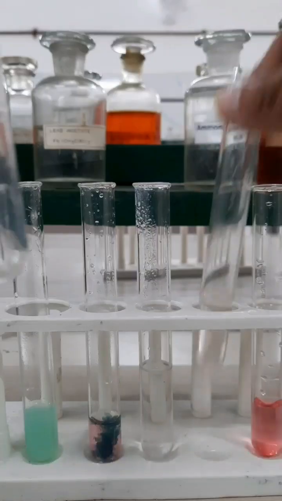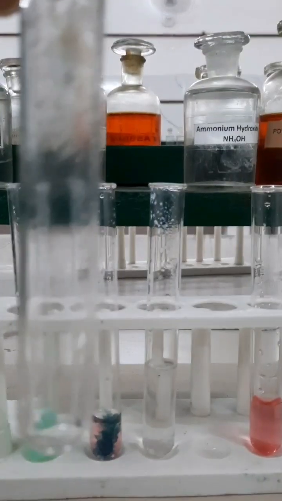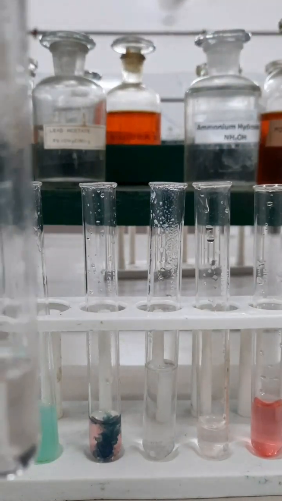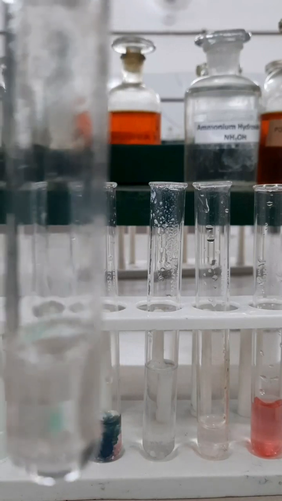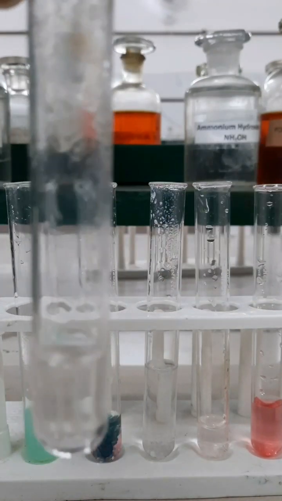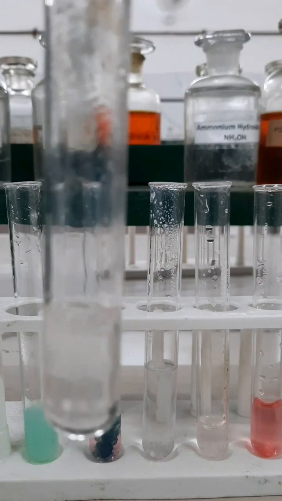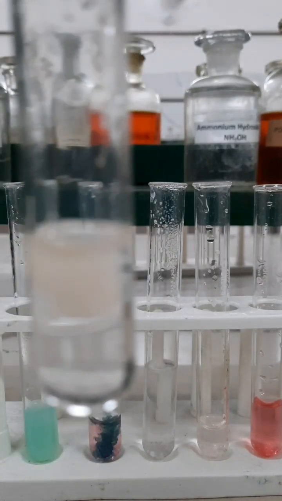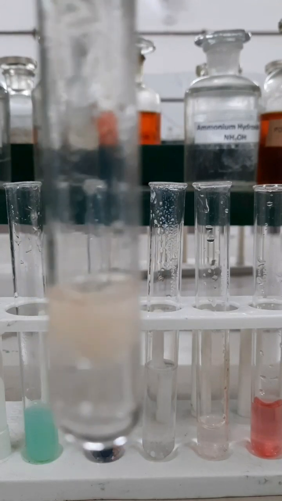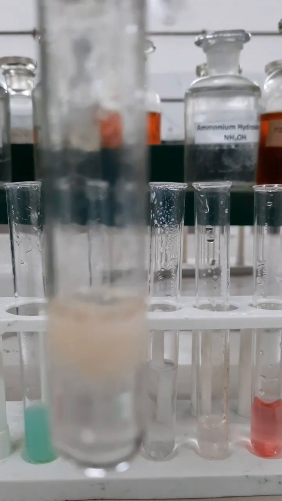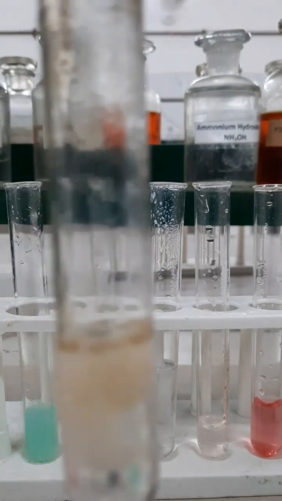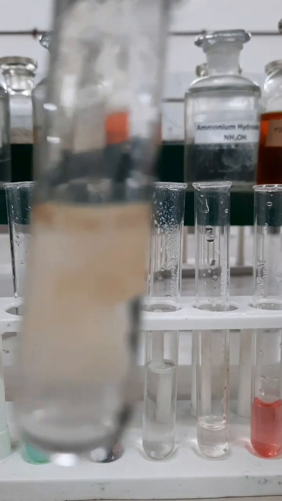Now the fourth test tube contains Mn2+ ion. I am taking 1 ml of a solution containing Mn2+ ion and I am adding sodium hydroxide solution into it. After adding sodium hydroxide solution, a buff colored precipitate of manganese hydroxide will be obtained and that will turn brown due to aerial oxidation and the formation of manganese oxyhydroxide.